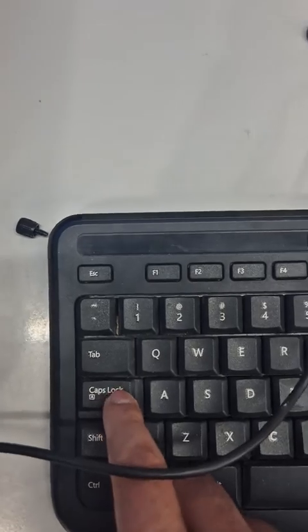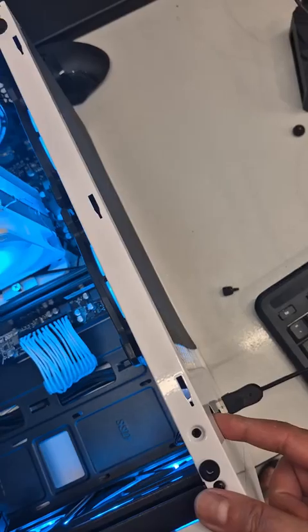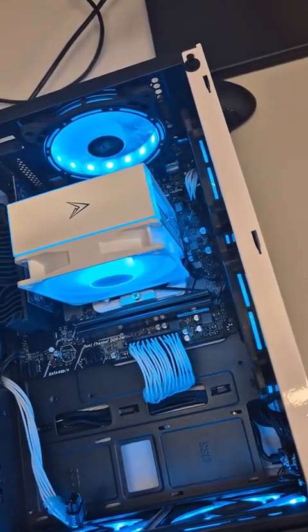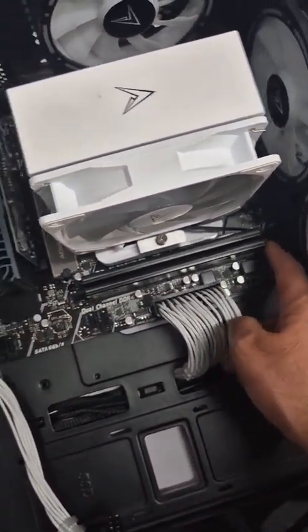Let's move on. Since the PC is not showing any sign of booting, let's check if the system is actually responding. A quick trick is to connect the keyboard and press the caps lock key. If the light on the keyboard turns on and off, that means the system is booting, but we just don't have a display. This tells us the PC is not even reaching the point where it can interact with the keyboard. Now we need to check the RAM.